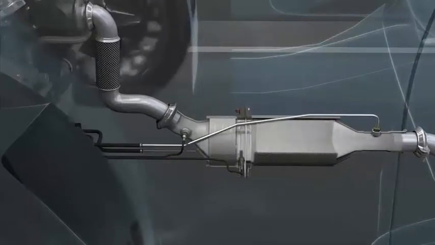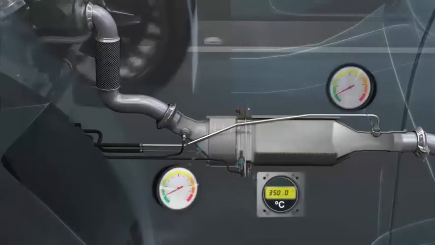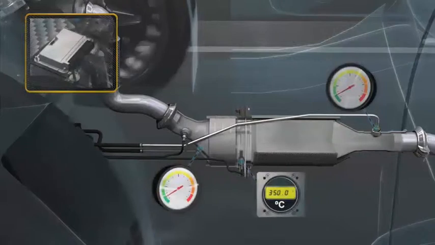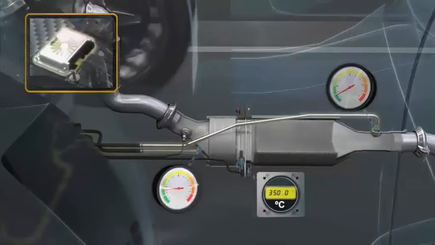With use, the particles accumulate on the walls of the filter, making it difficult for the gases to leave. This accumulation is monitored by the electronic control unit by the differential pressure sensor that detects the change in pressure between the pressure pipes in front of and behind the particulate filter.